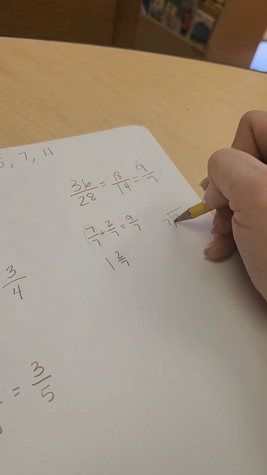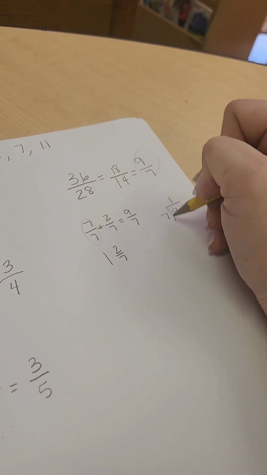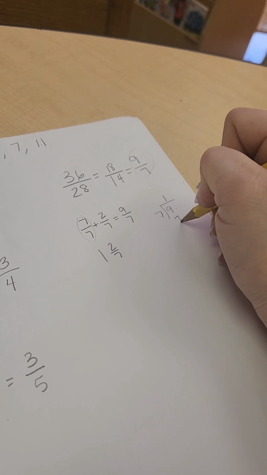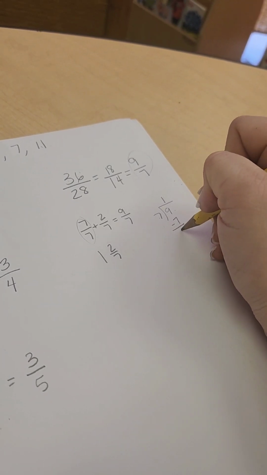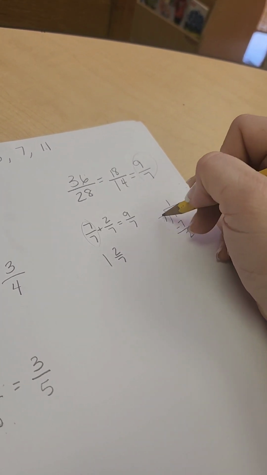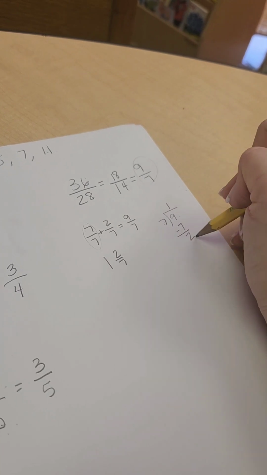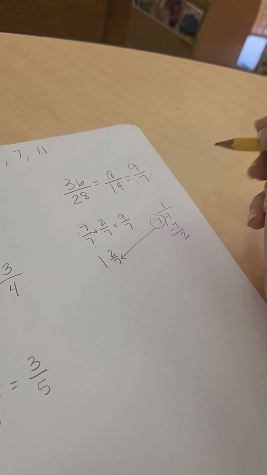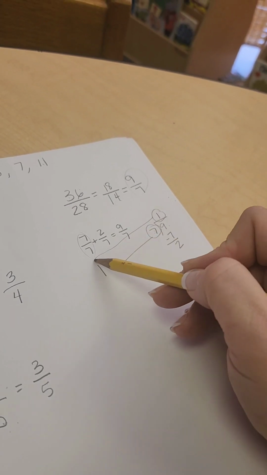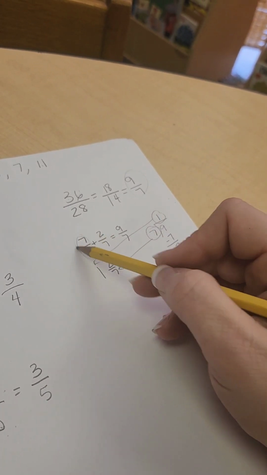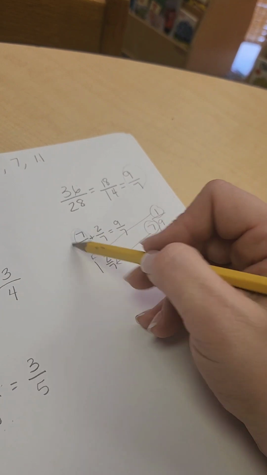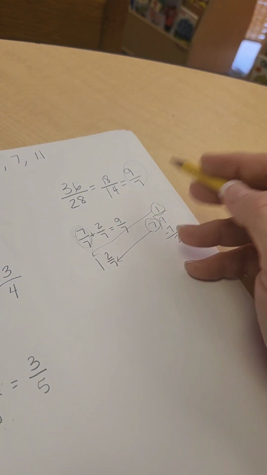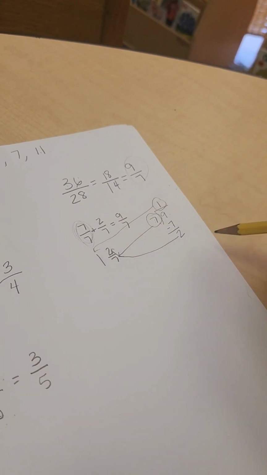This is the exact same thing. 7 goes into 9 one time. 7 times 1 is 7. 9 minus 7 is 2. So 9 and 7 can't go in there anymore. So this is where I get this. This goes here. My 1, I pulled it out 1 time. This is telling me I pulled out 1 whole, 7 sevenths 1 time, and I have 2 left over.